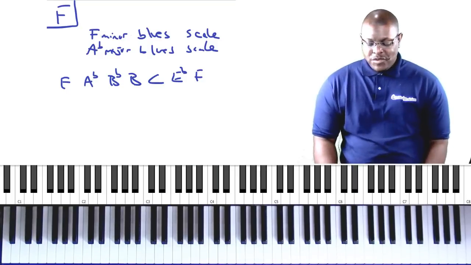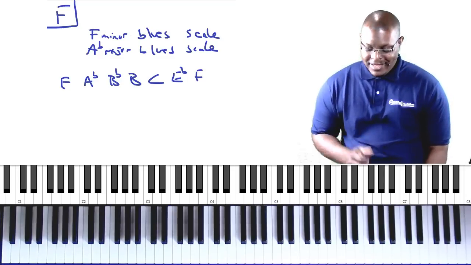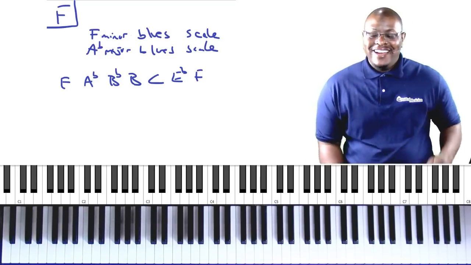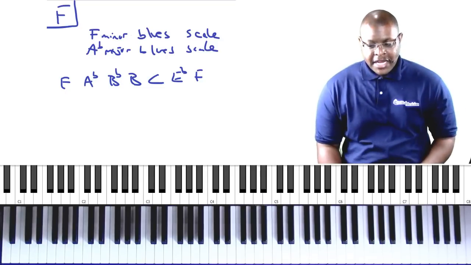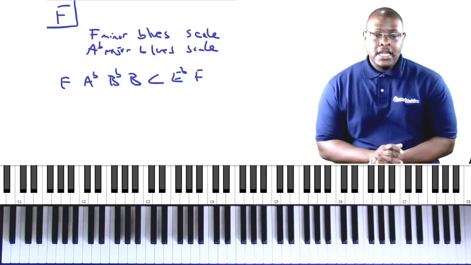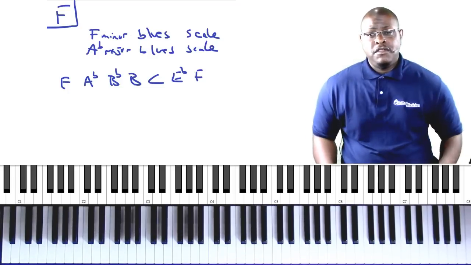I'm sorry. I'm trying to limit myself in what I play, and I'm not succeeding because I want to play. All right. But you can get a great sense of how these two scales alone, just interjected in what you're doing, can really give you that bluesy sound.